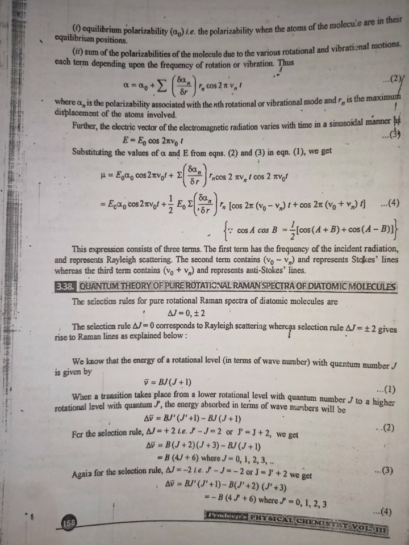Article 3.38. The quantum theory of pure rotational Raman spectra of diatomic molecules. The selection rules for pure rotational Raman spectra of diatomic molecules are del J equals 0, plus minus 2. The selection rule del J equals 0 corresponds to Rayleigh scattering, whereas the selection rule del J equals plus minus 2 gives rise to Raman lines, as explained below. We know that the energy of a rotational level with quantum number J is given by mu dash equals BJ(J plus 1).